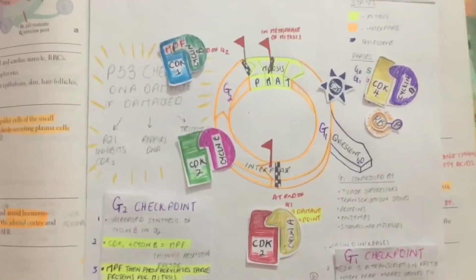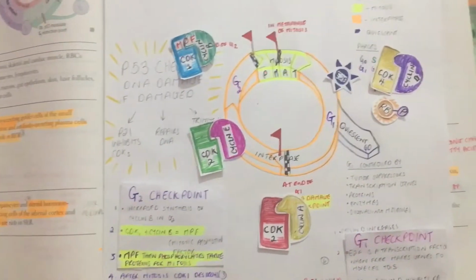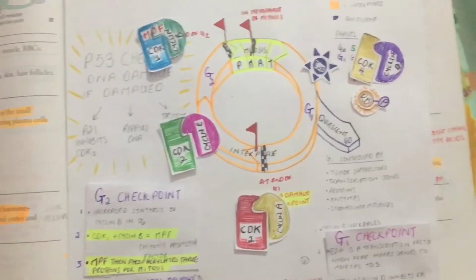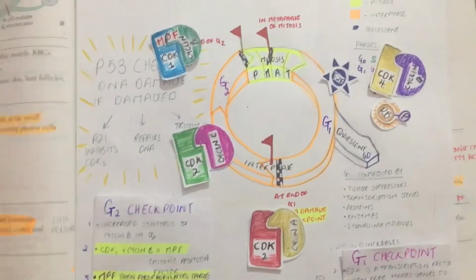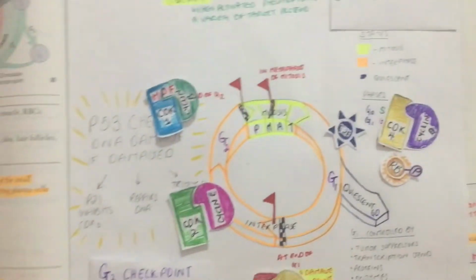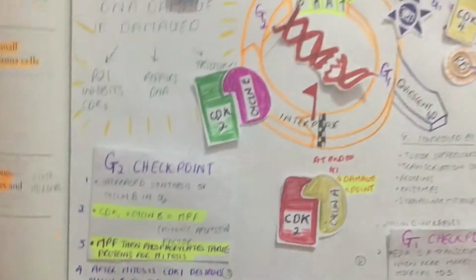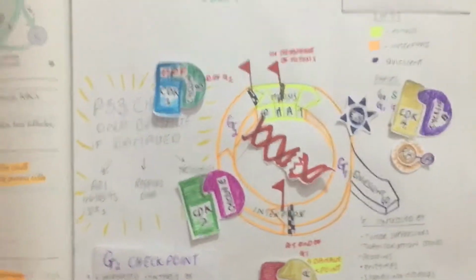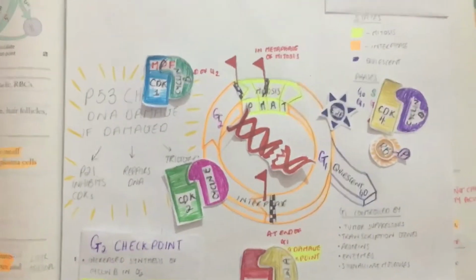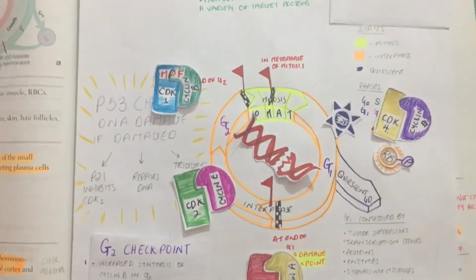So far we've talked about the cell cycle checkpoints and the important stuff that happens. So let's say there was DNA damage. That means if DNA damage is present, the cell cannot progress into the various cell cycle phases.